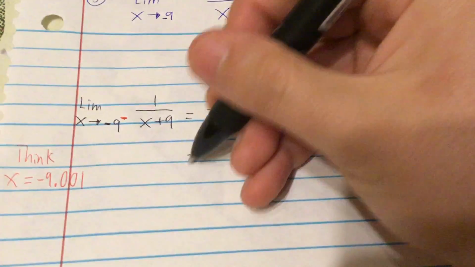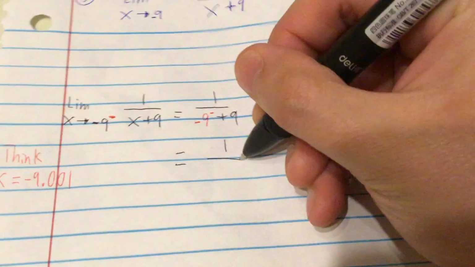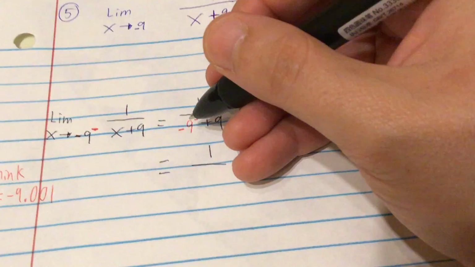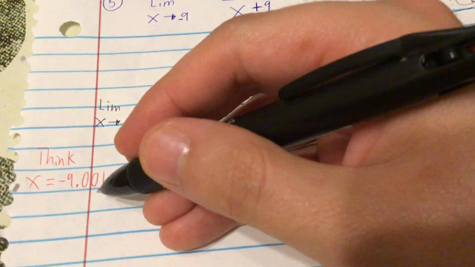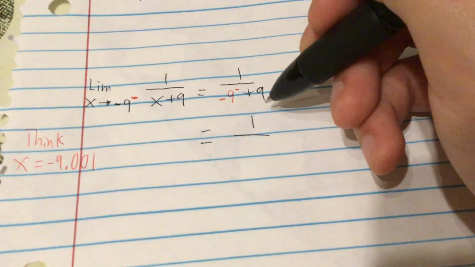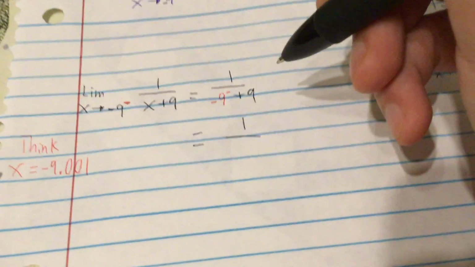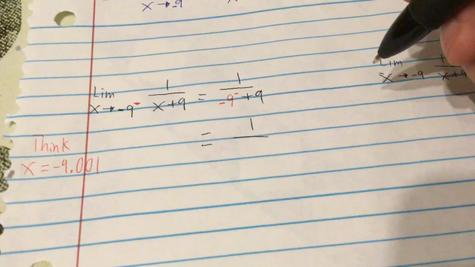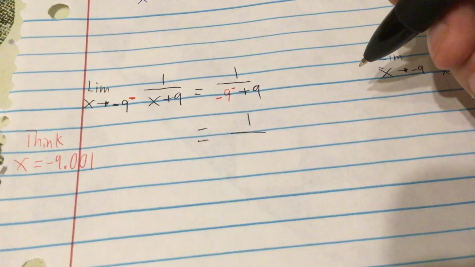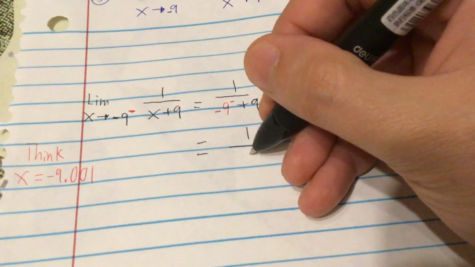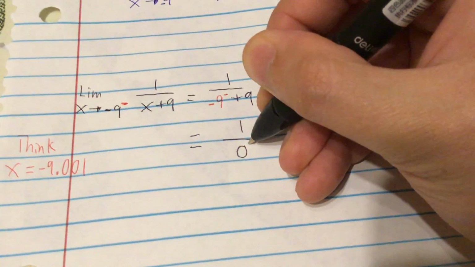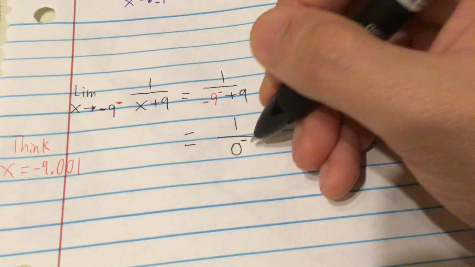If that's the case, I get 1 over, if I'm thinking -9.0001 plus 9, am I going to get barely positive or barely negative? I'm going to get barely negative. So I call this notation the left-hand side of 0.